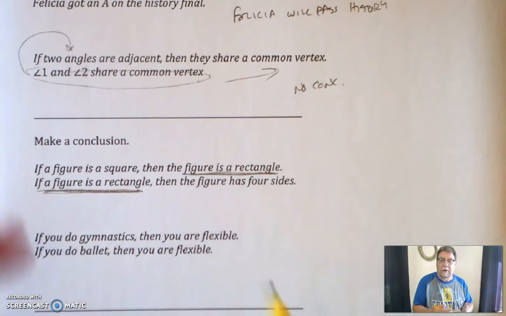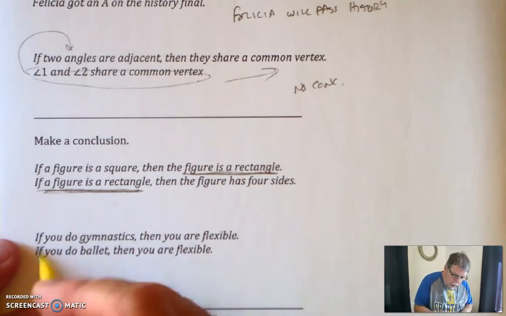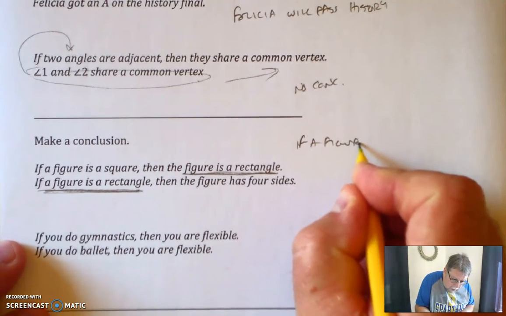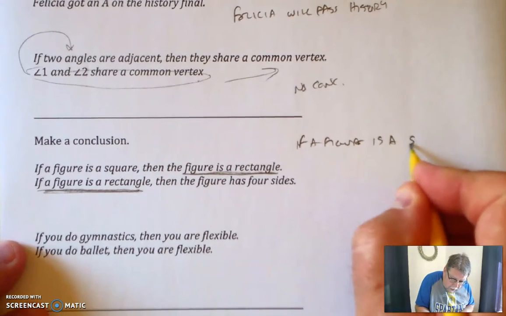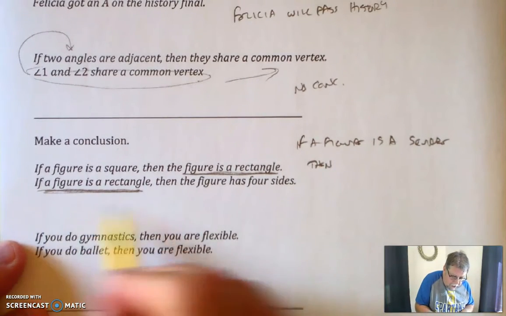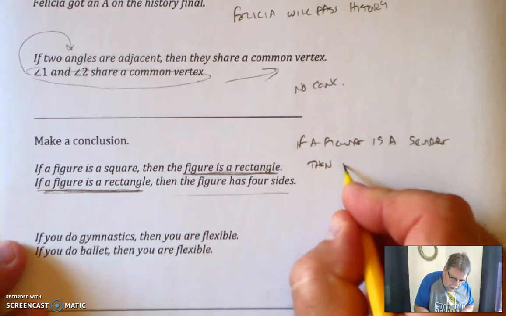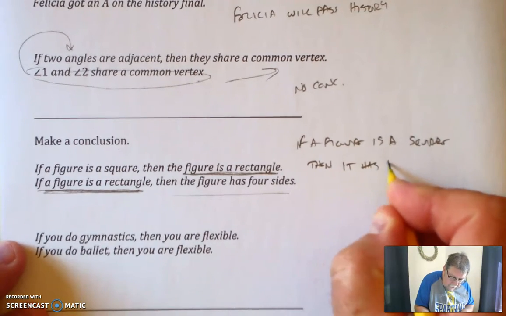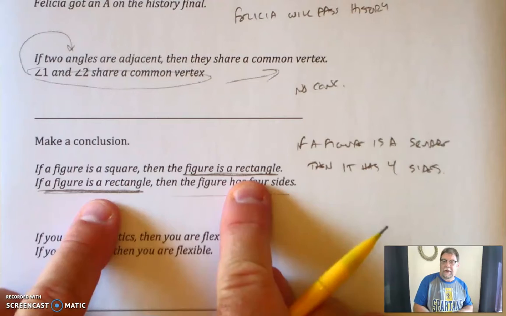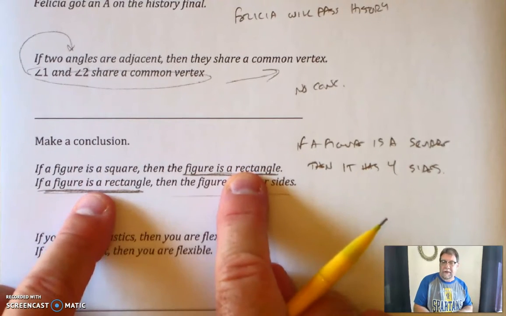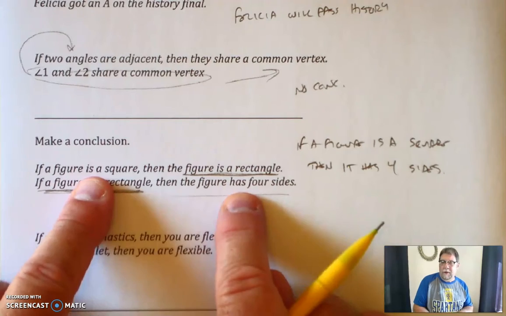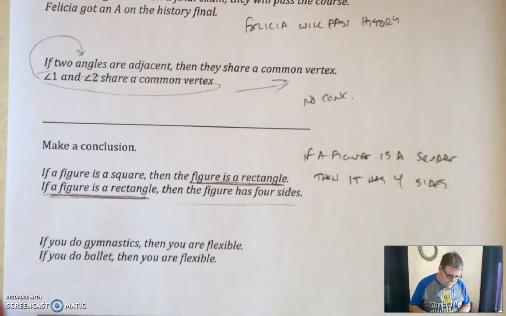So we can chain those together, link them together, and we can say if a figure is a square, then we can jump all the way down to this conclusion: then it has four sides. So there, because the rectangle is the conclusion of the first statement and the hypothesis of the second statement, we can simply say if a figure is a square, then it has four sides. That would be my statement.